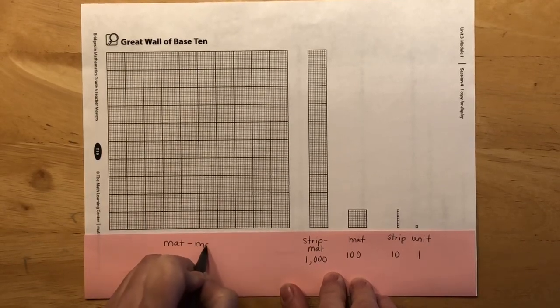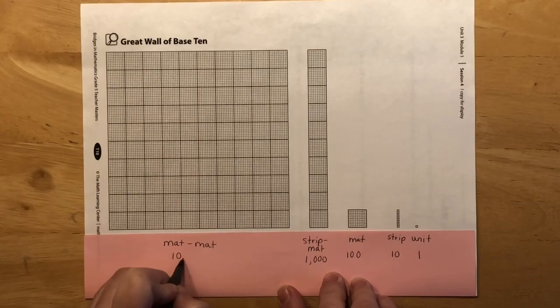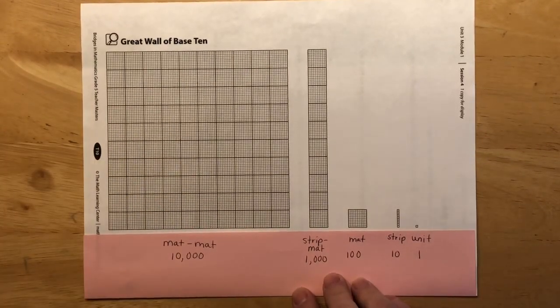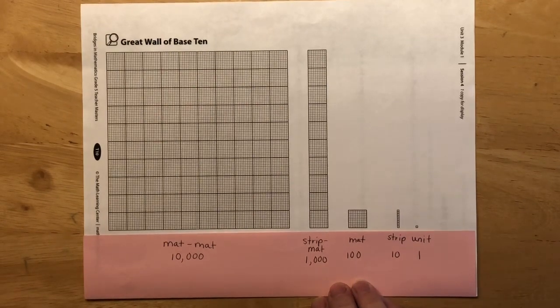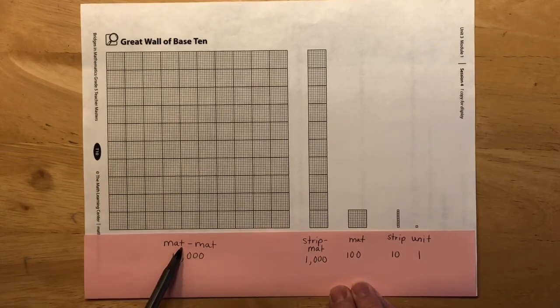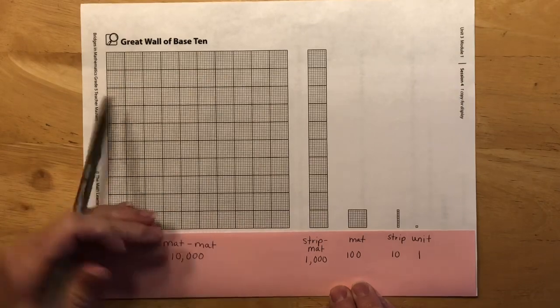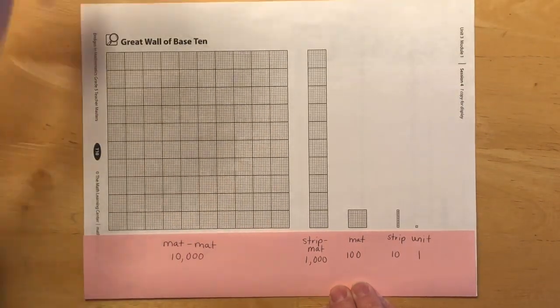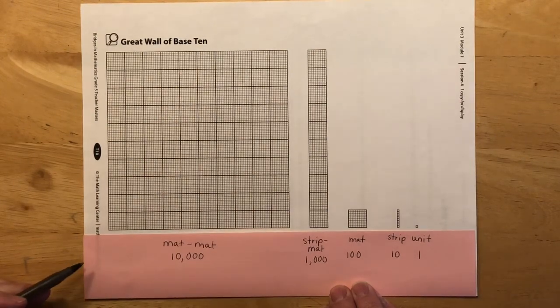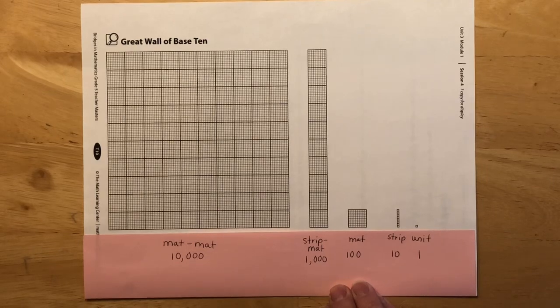Now if I were to continue this Great Wall of Base 10 this way, what would the pattern be? Have you noticed what the pattern is? So if it goes from strip to mat, then strip mat, then mat, then this mat, we would add 10 of them. So it would become a strip mat. And then we put that together, it would be a mat. We could continue to go up until the millions.